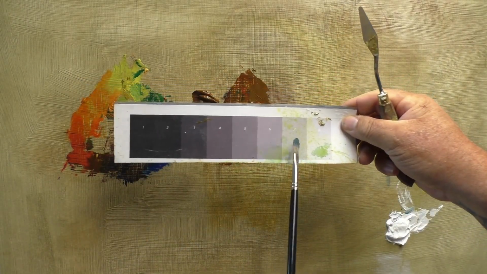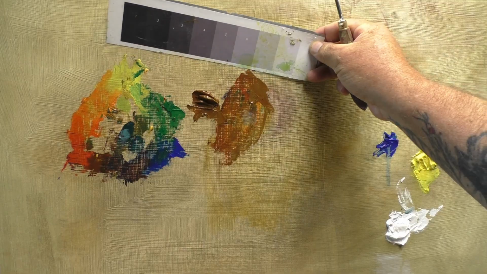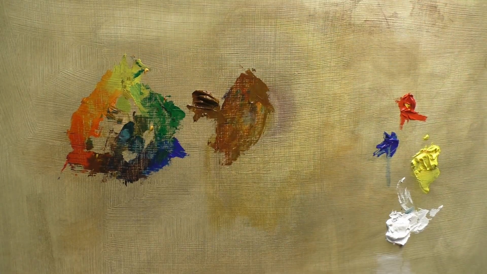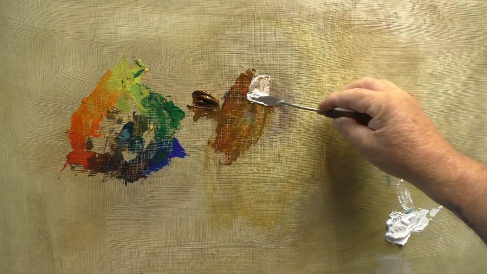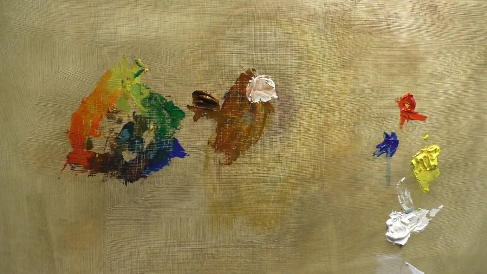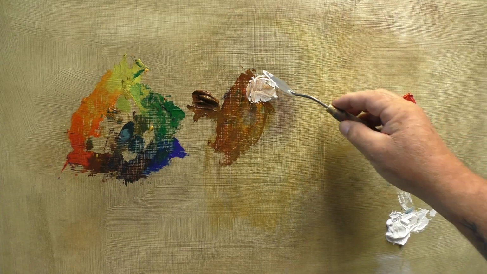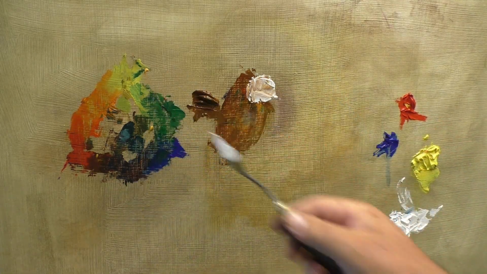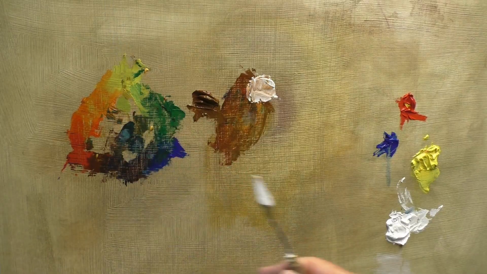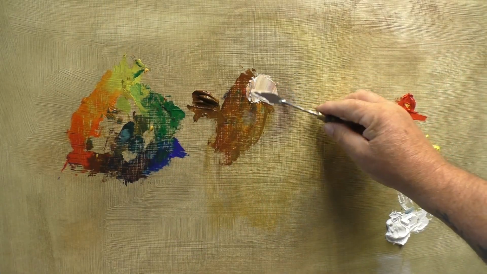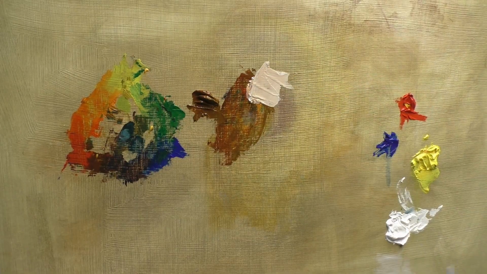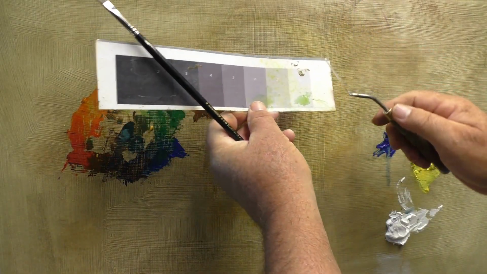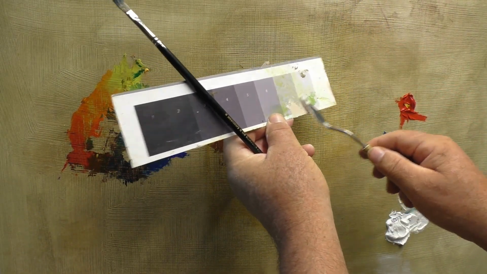So let's say we want a 7 on the value scale for the sky. So what do I do? I have obviously to add white to this. So I'm adding my white. Here are my colors, the colors I paint with, the colors I used here, so all that is harmonious. So I use this. Okay, let's check it here. I want number 7, I said. Put it on there.